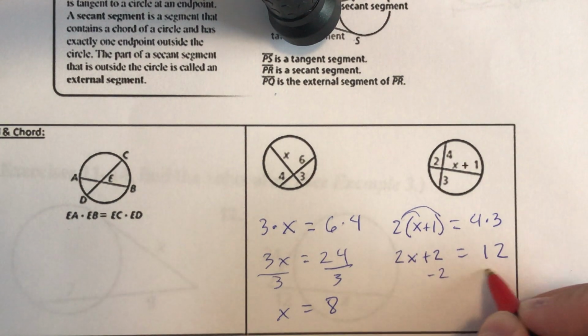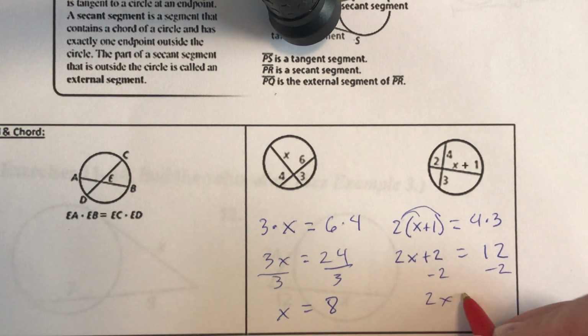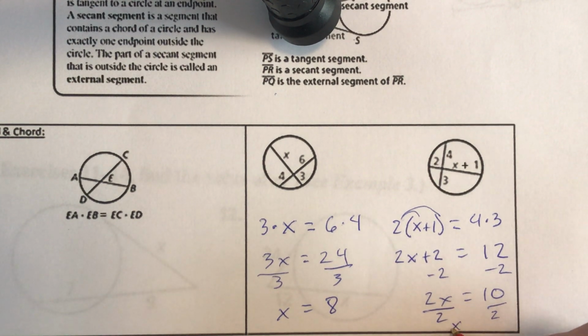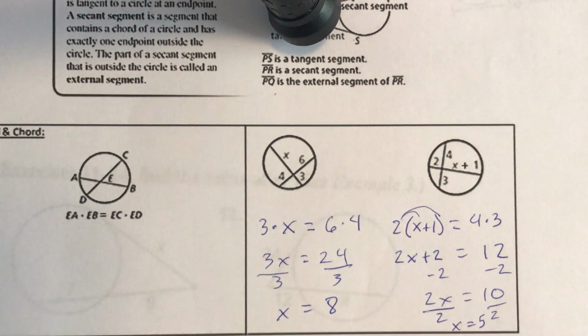I'm going to subtract 2. This is 2x is equal to 10. Divide by 2. And you should have got x is equal to 5. If you got that, give yourself a pat on the back. Okay, you're doing a great job.